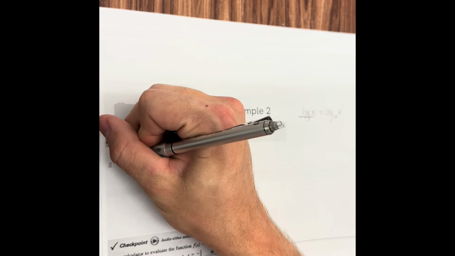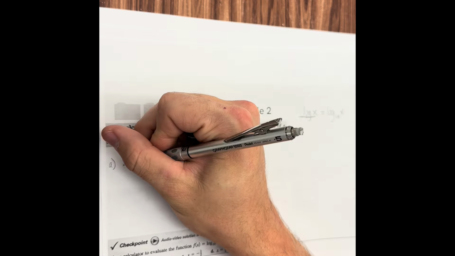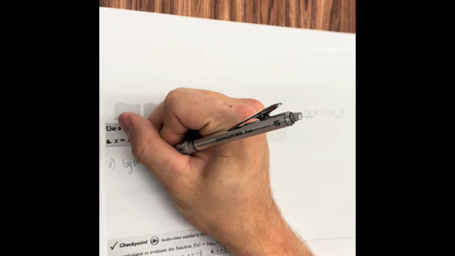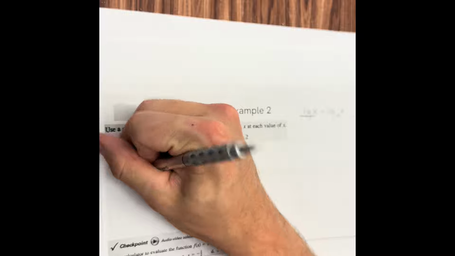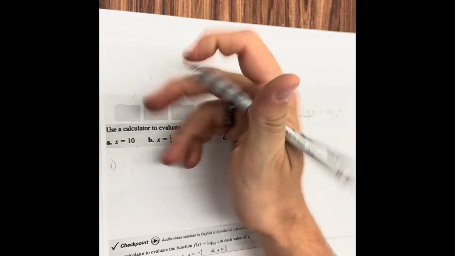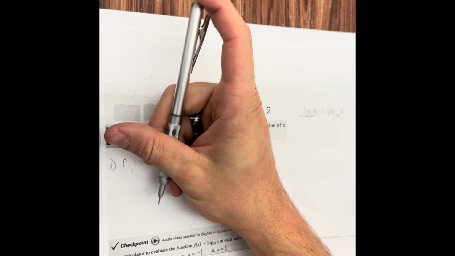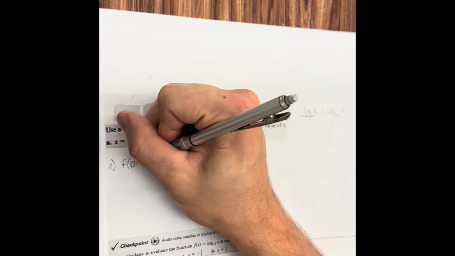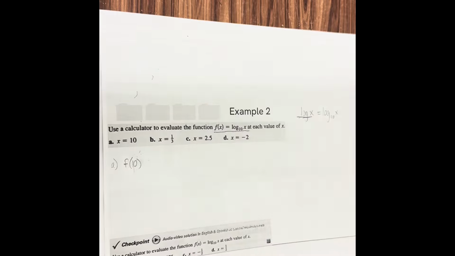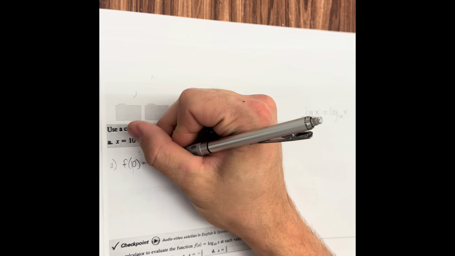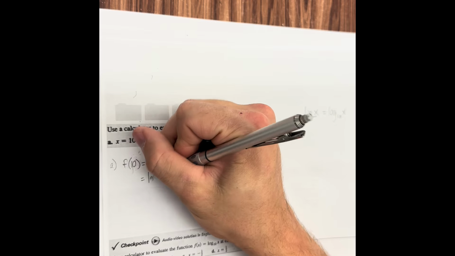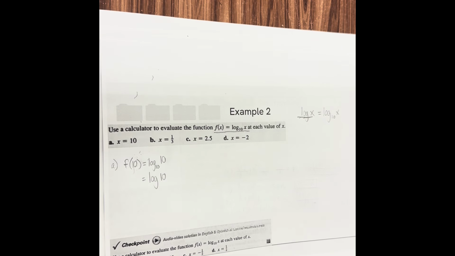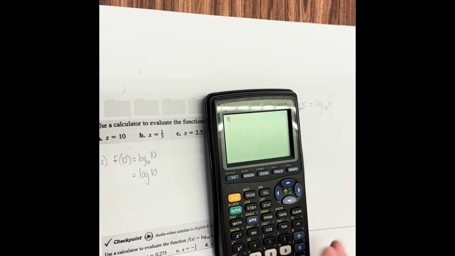So letter A, we have x equals 10. So f of 10, just for more proper notation, from this up here, f of x equals log base 10 of x. f of 10 equals log base 10 of 10. Again, in your calculator, that's the same thing as typing in log of 10. So we're just going to jump over to our calculator. Log of 10 gives us 1.